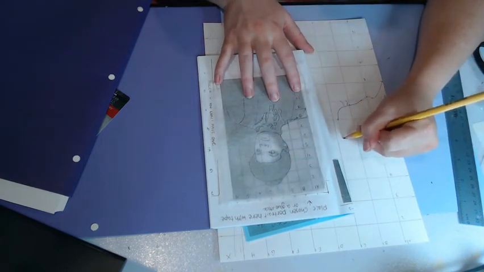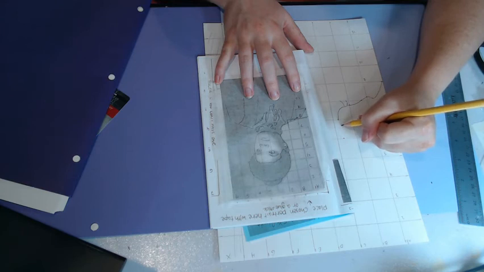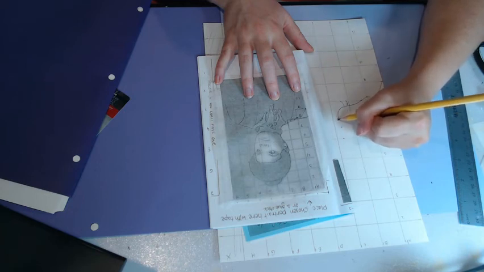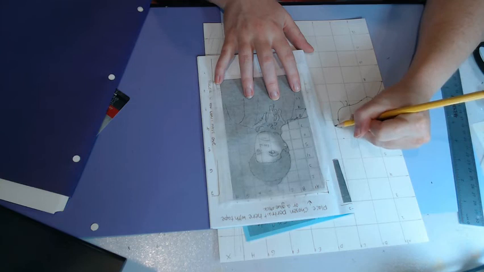It's going to go all the way to her ear. So her ear starts like right here. And a little bit lower than halfway through this box is where her neck starts, her neckline, like her turtleneck is. And then it goes back in.